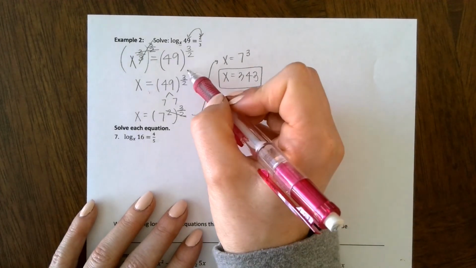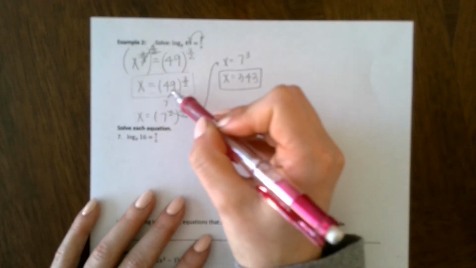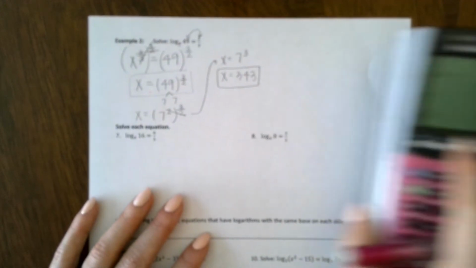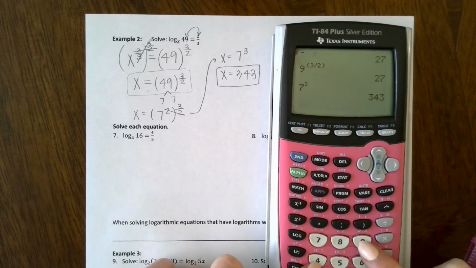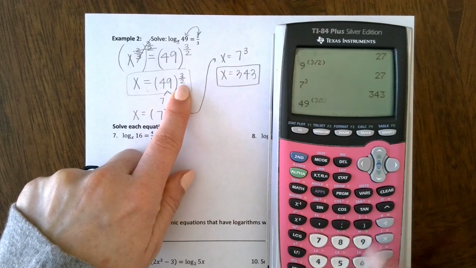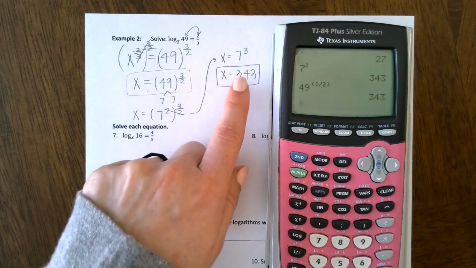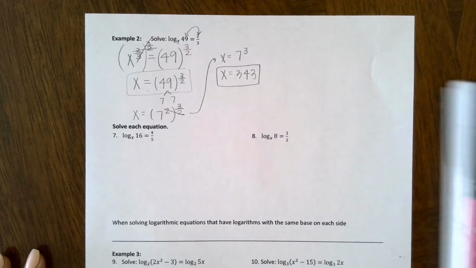Once you are at this step right here, you could jump to your calculator by typing in 49 to the 3/2. Let's go ahead and practice that again. 49 exponent 3 divided by 2. And again, it tells me my answer is correct, 343.